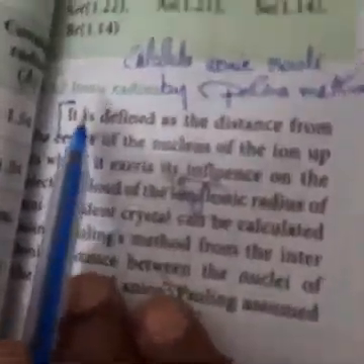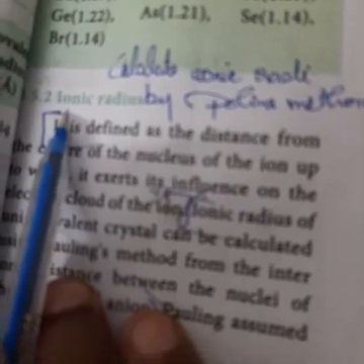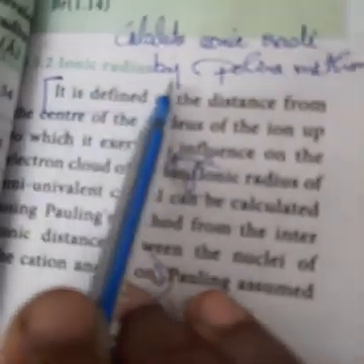And what about the fourth question? What is ionic radius? Page number 83.